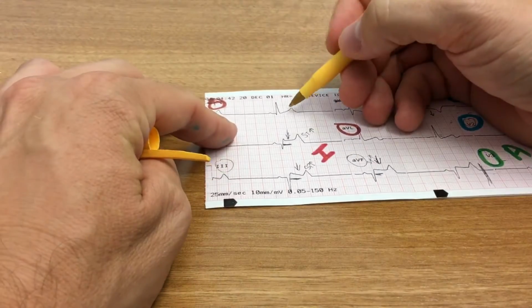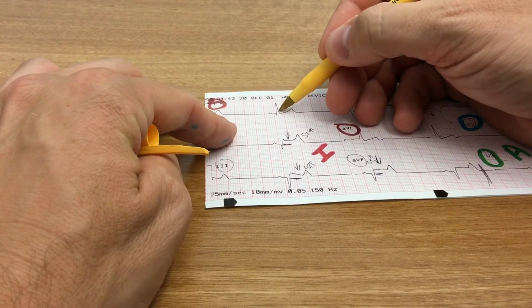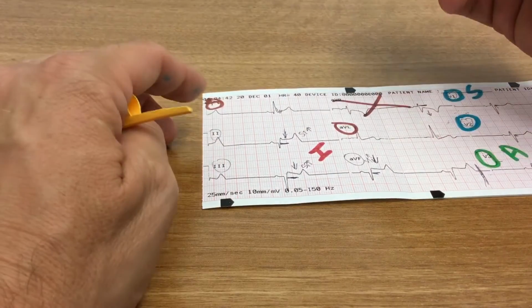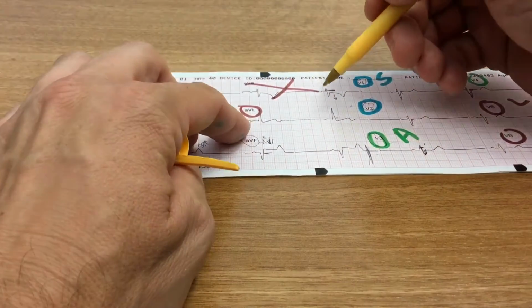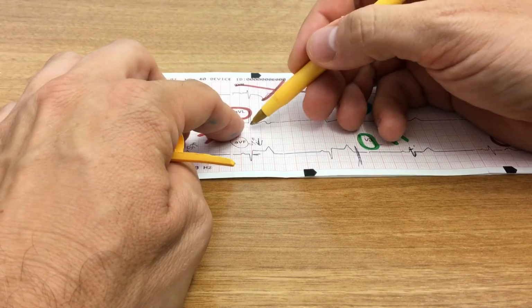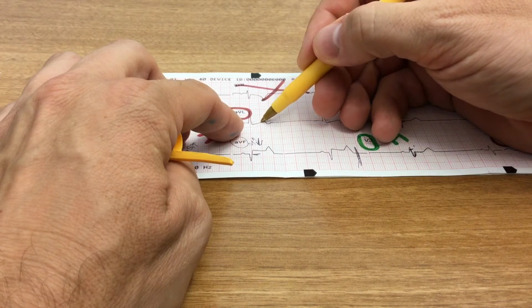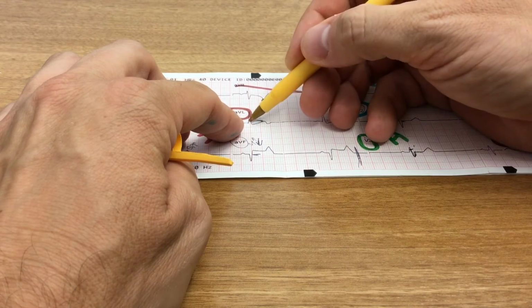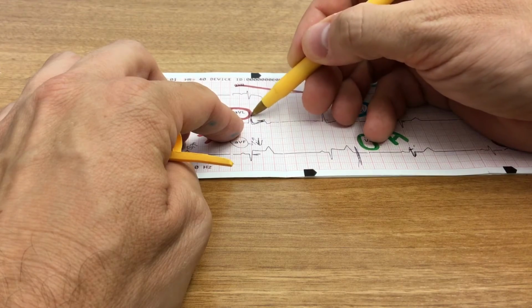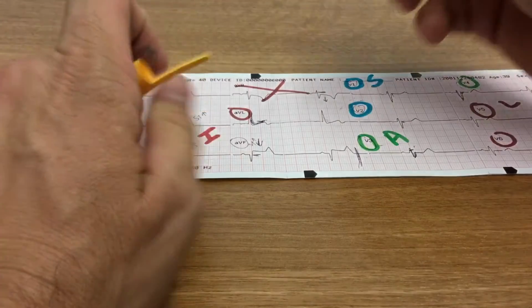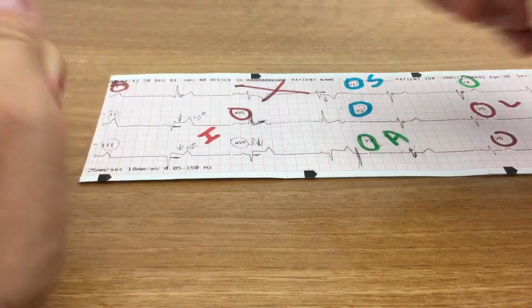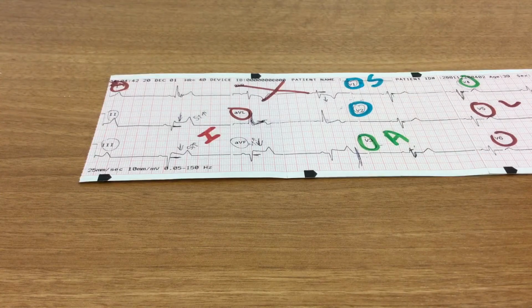If we go up to lead 1 here, okay, pretty much have a nice return to baseline there. And then I go to AVL right here. And again, you can see I can make kind of a J here, and it does eventually return to baseline, maybe slightly elevated, but not greater than 1 millimeter, so it's not diagnostic kind of elevation.